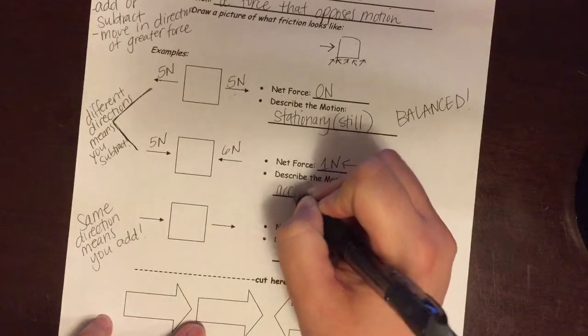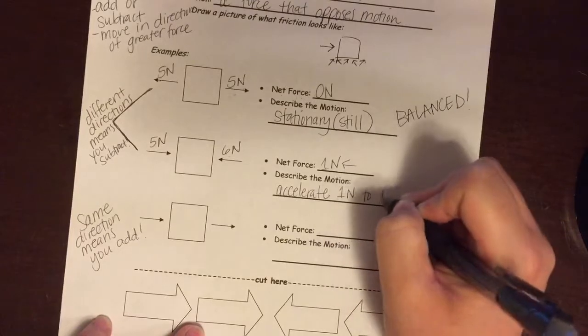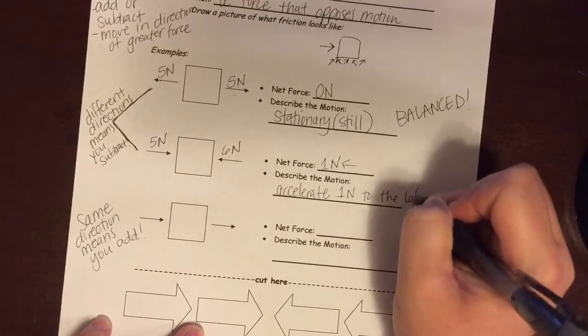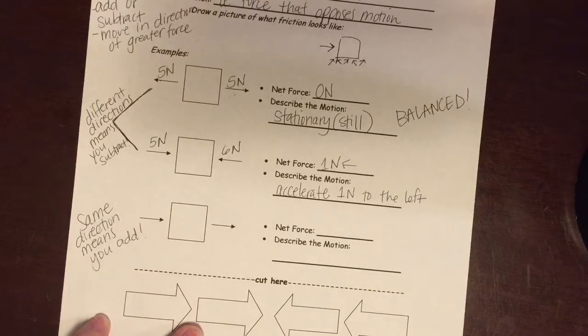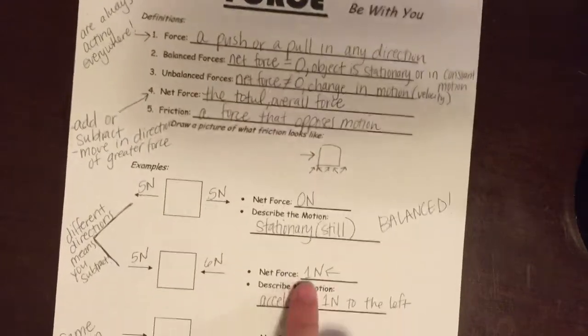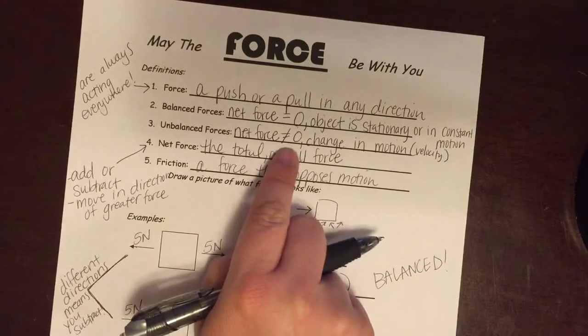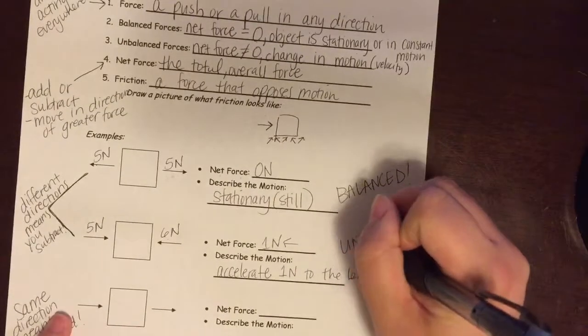The object will accelerate 1 newton to the left. Okay, and back up here again, our net force was 1 newton. So if our net force is not 0, they're unbalanced. So let's write that.